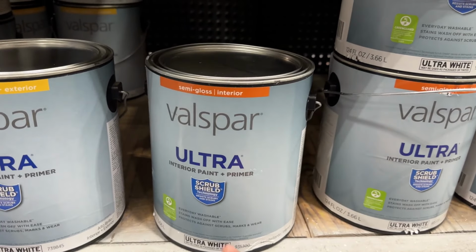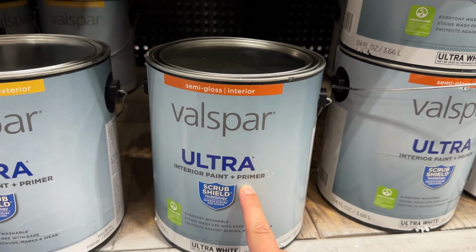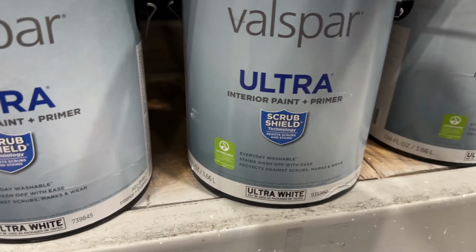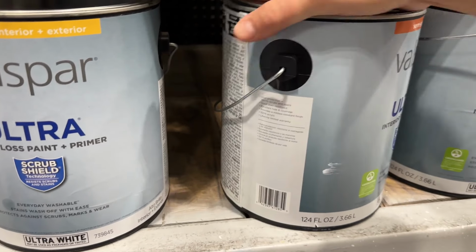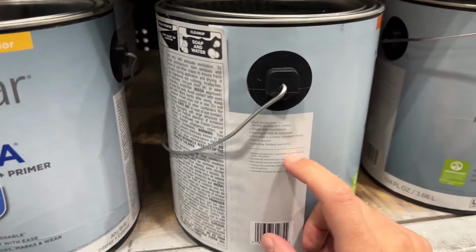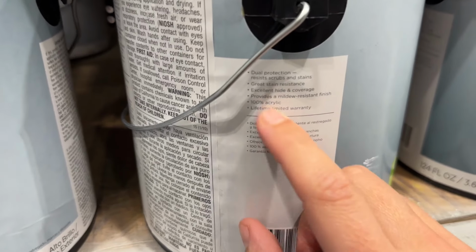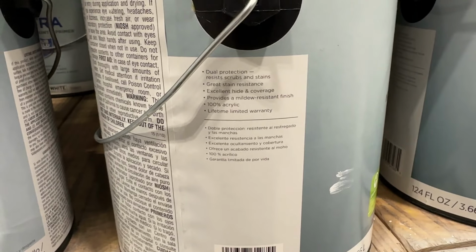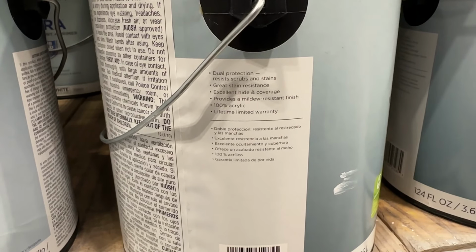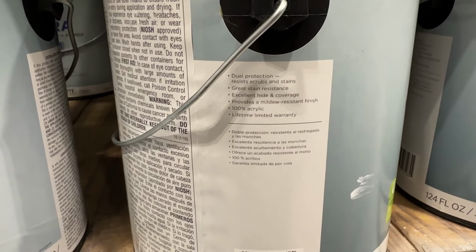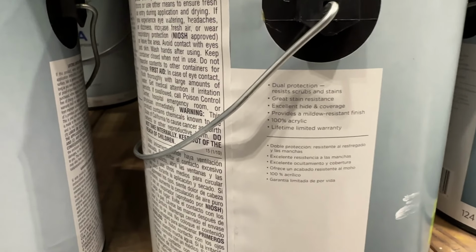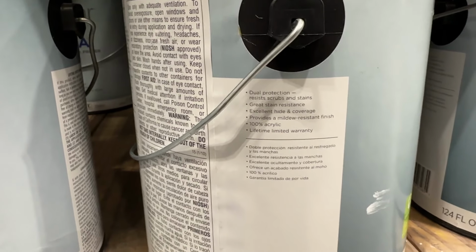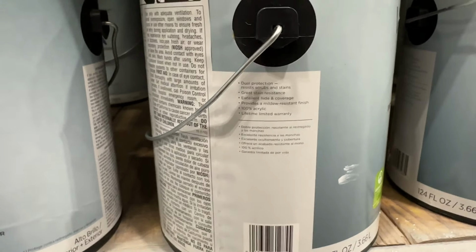Why? Well, it's a paint and primer, for one. Scrub shield technology. But what I want you to see, so flip around here, and as we go up in quality, like I said, notice 100% acrylic. Plus it's got mold and mildew resistant finish, great stain resistance, dual protection, resists scrubs and stains. So it's just got some additives, so it's just a better quality paint here. That's why we've gone up.